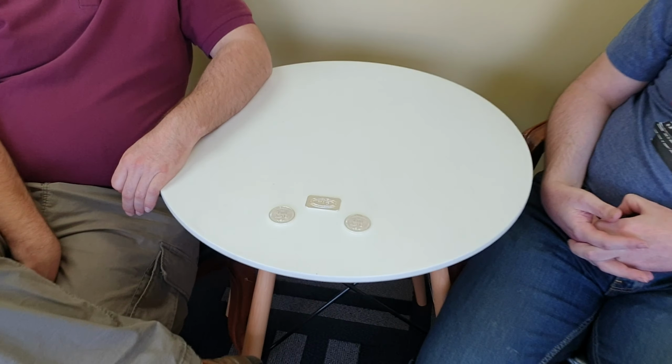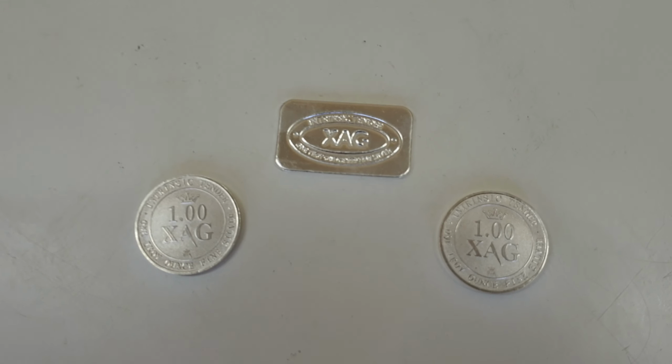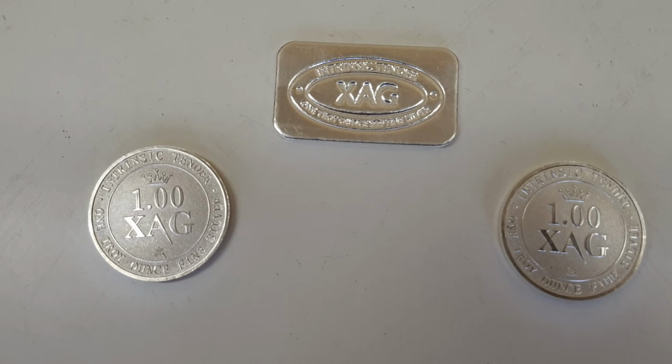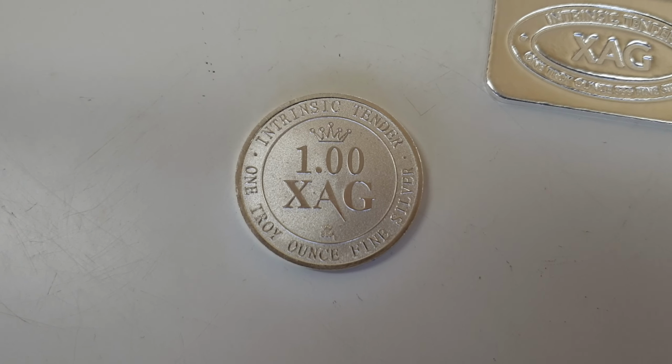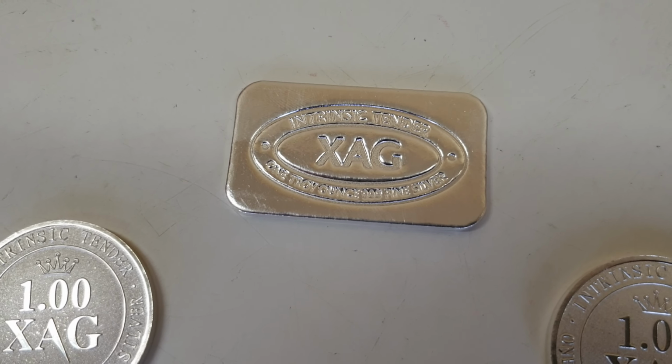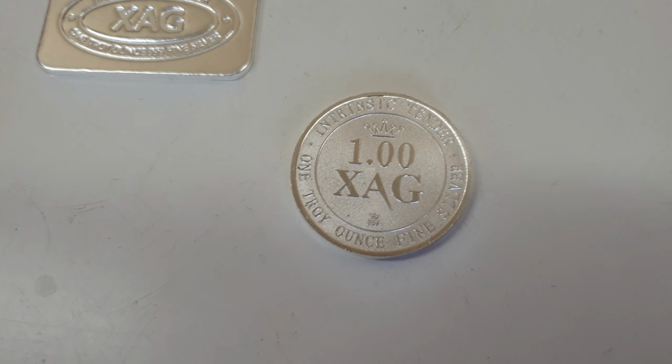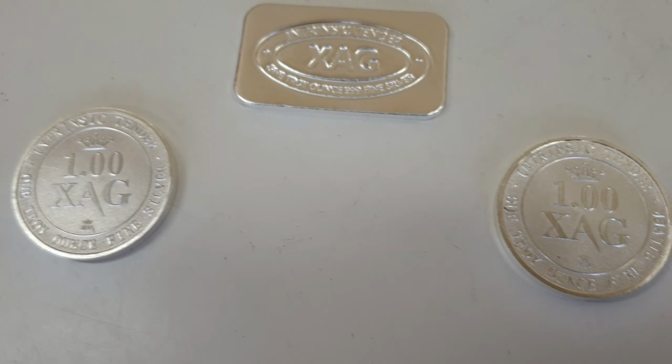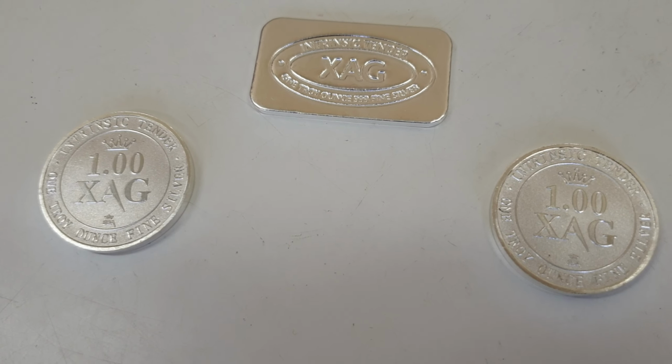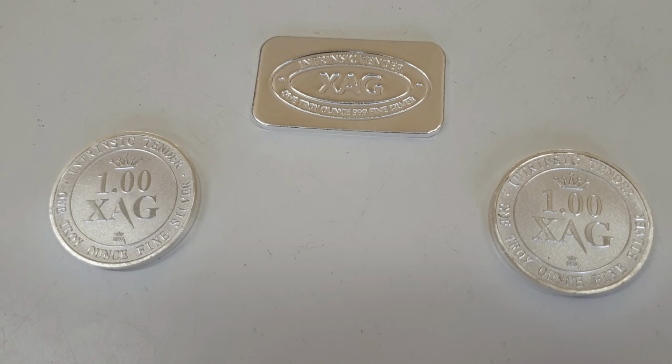Now, we are showcasing the Intrinsic Tender. So this is one of Mark's brands. Correct. So we're going to let Mark give us a bit of background. Absolutely, the Intrinsic Tender brand, of which a lot of you will remember from a number of years ago. It's been around for a while. But we'll give a bit of background for the newbies who have maybe, in the last couple of years, just gotten into silver and gold investing.